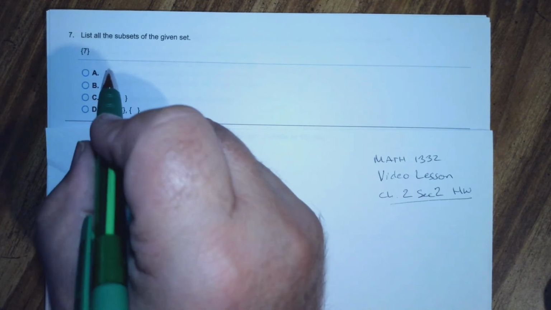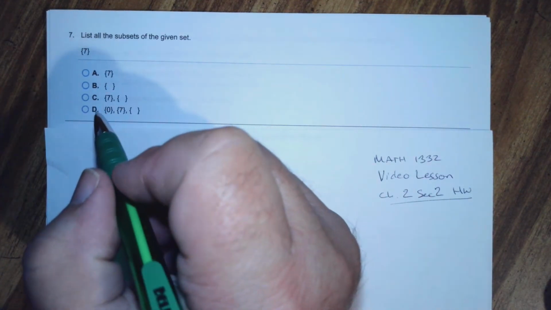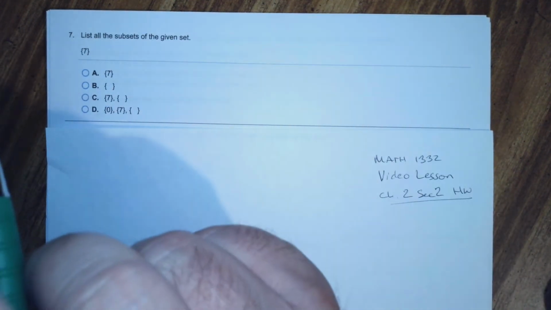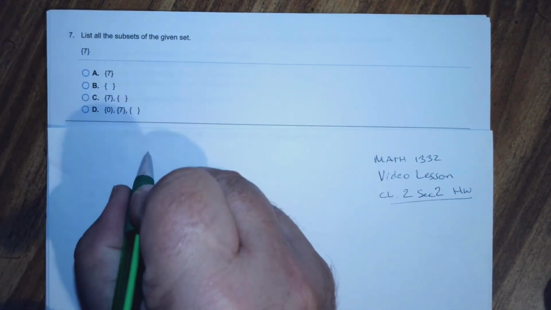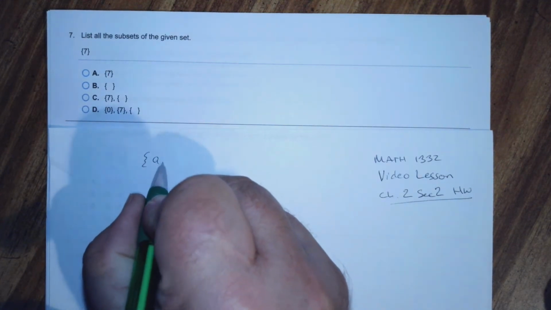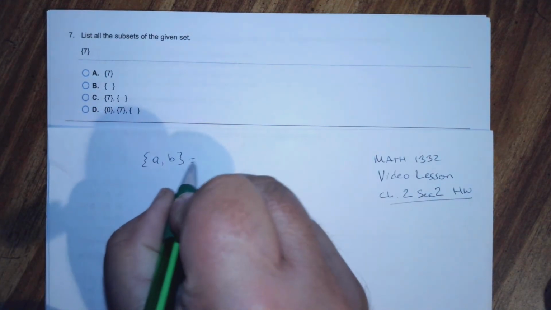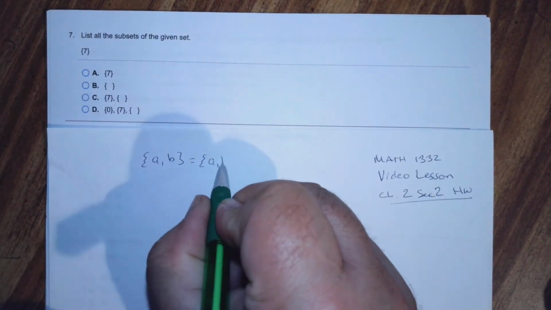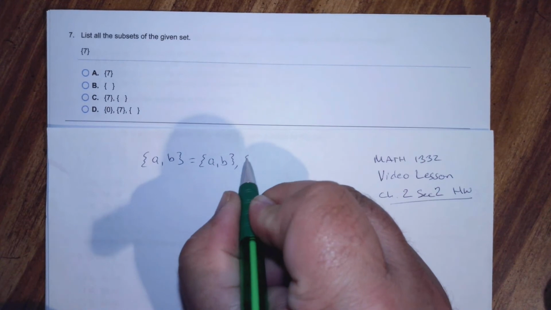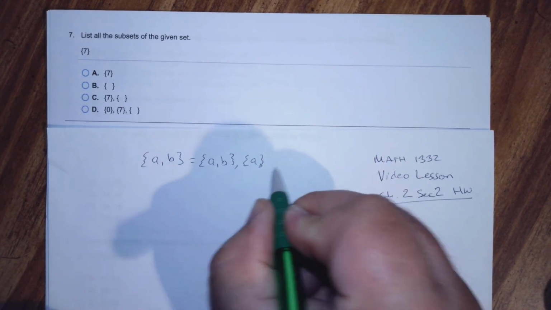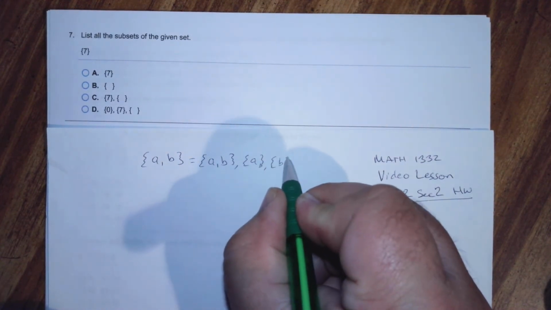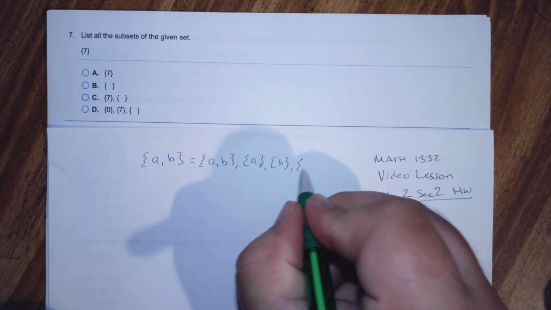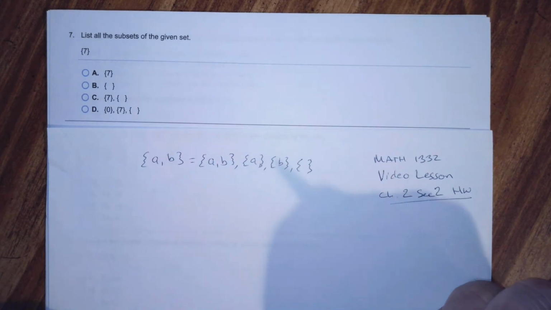List all subsets of the given set. Remember, what are subsets? If we have the set AB, the subsets could be both AB, the set A, the set B, or it can be the empty set.